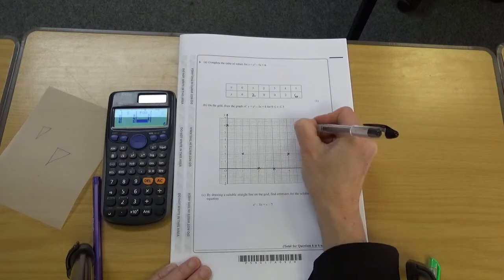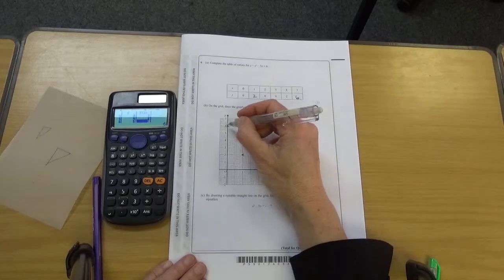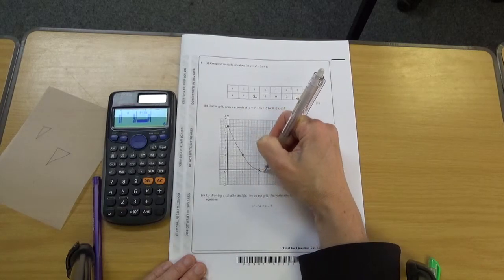Which gives us that quadratic curve we should have expected. Join them up to make a curve.